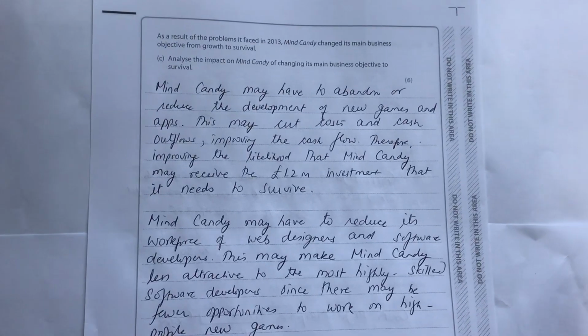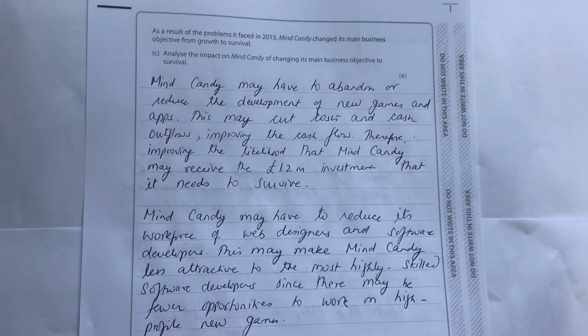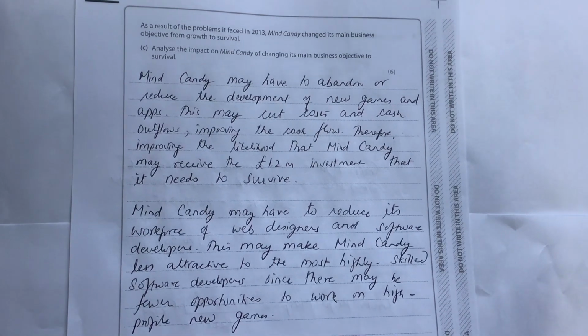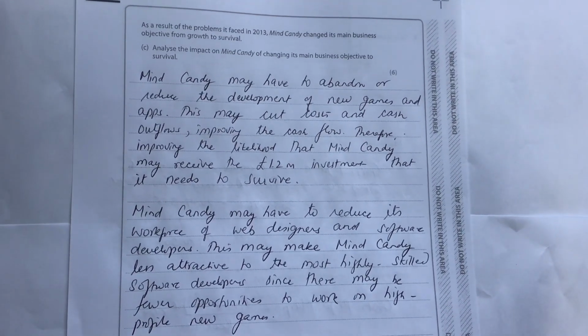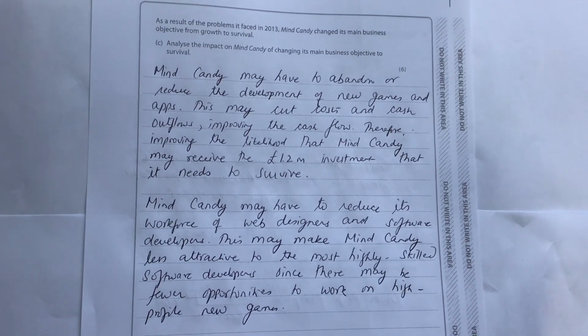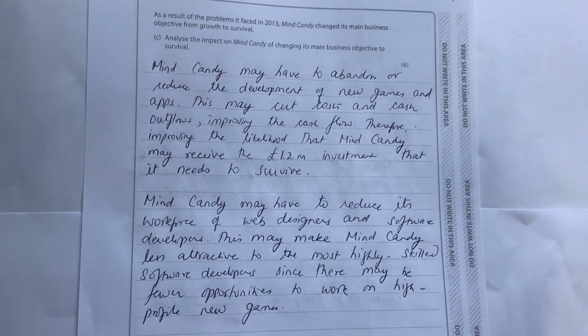So as a result of the problems it faced in 2013, Mind Candy changed its main business objective from growth to survival. Analyze the impact on Mind Candy of changing its main business objective to survival. 6 marker, treated as 2-3 markers.